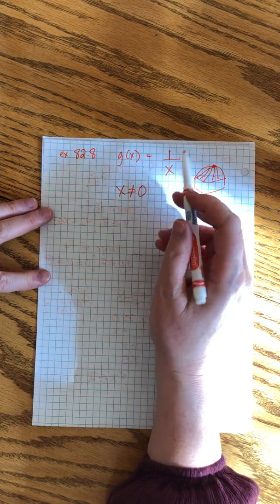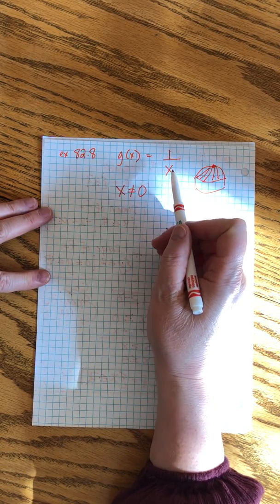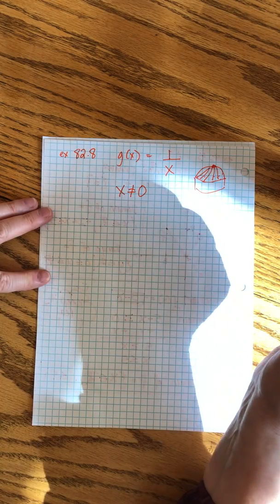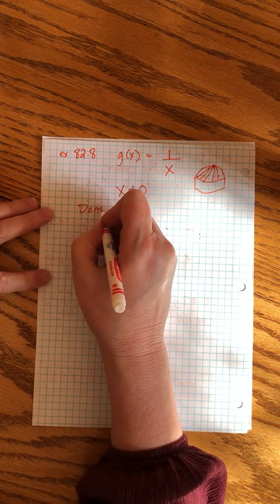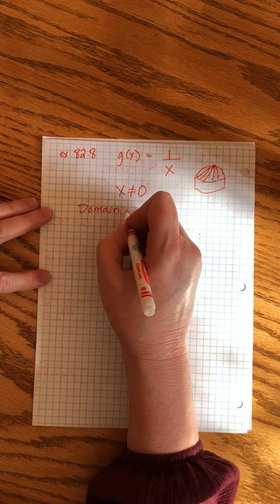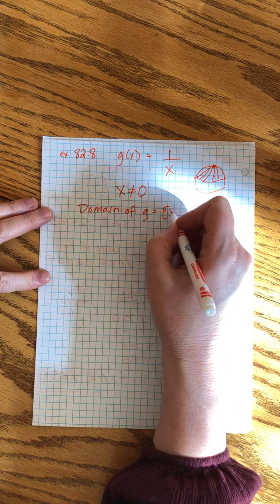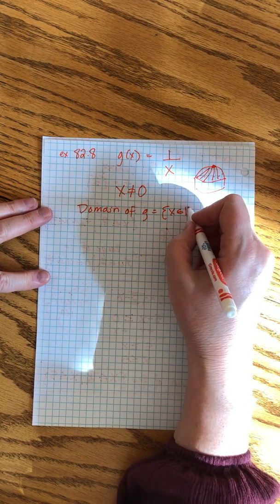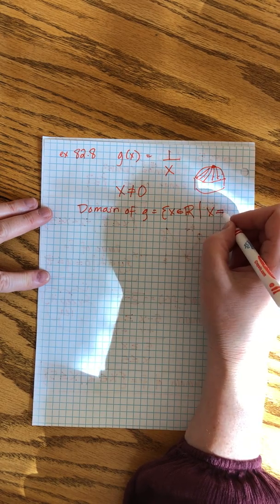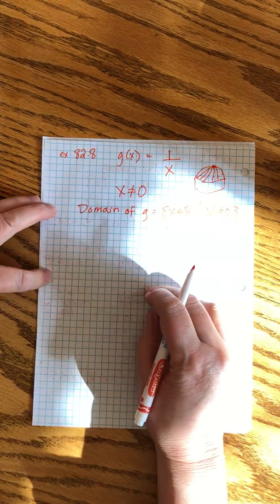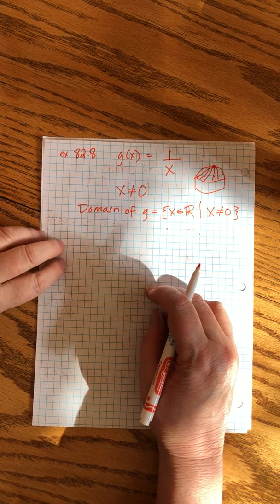So this is another one where it's like, okay, we get it. We can't have 0. Negative numbers are fine. Positive numbers are fine. Fractions and decimals of all sorts are perfectly fine. But the domain of g, x can be any element of the real numbers except x cannot be equal to 0. And that is our final answer.